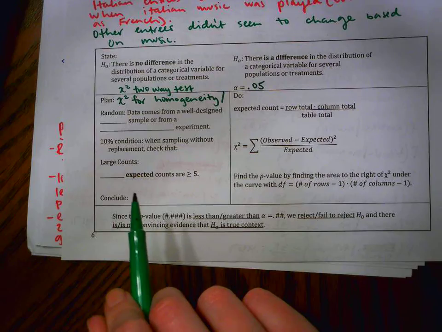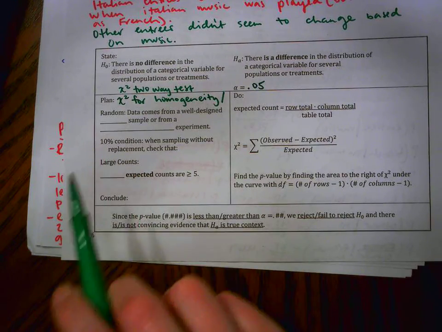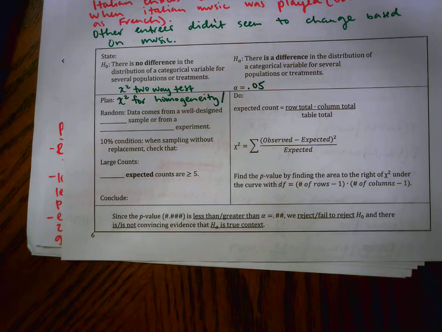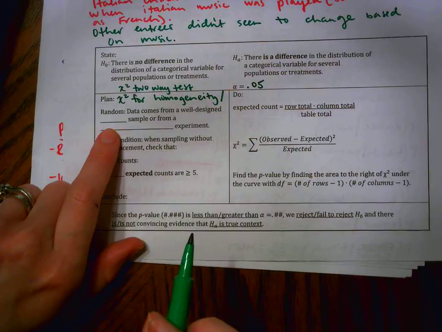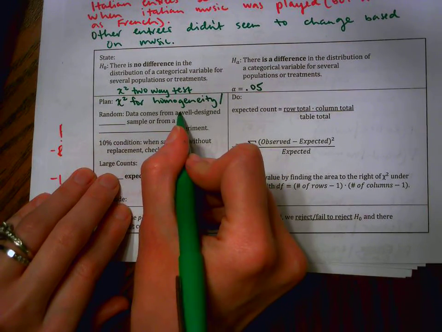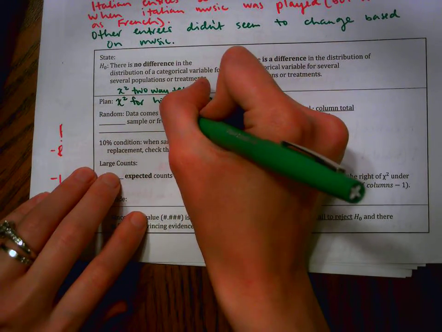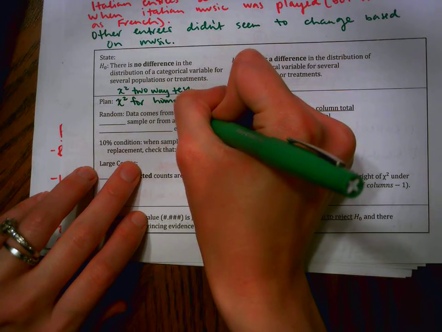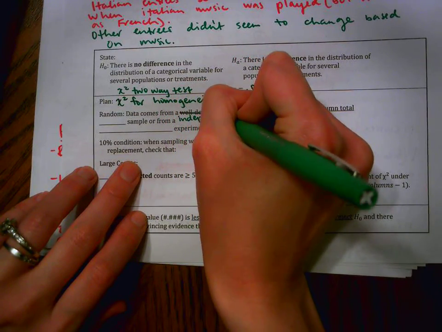Your conditions, you should make sure that you remember these. You shouldn't really need me to fill out this part, but you need to be random, right? Ooh, that's a typo. It's not supposed to be well-designed right there. It's supposed to be from an independent random sample.